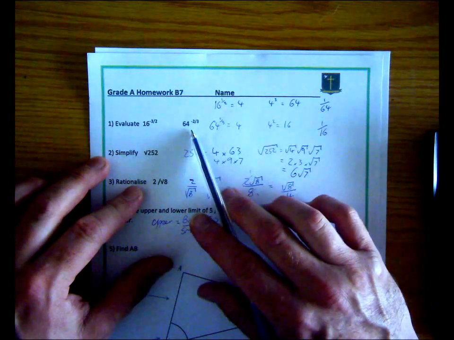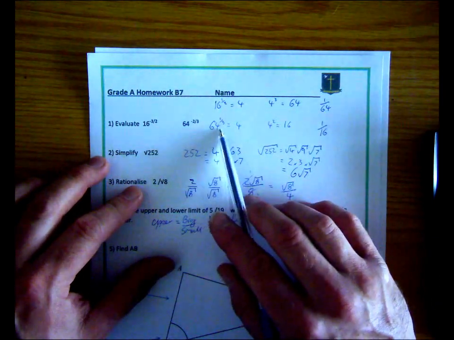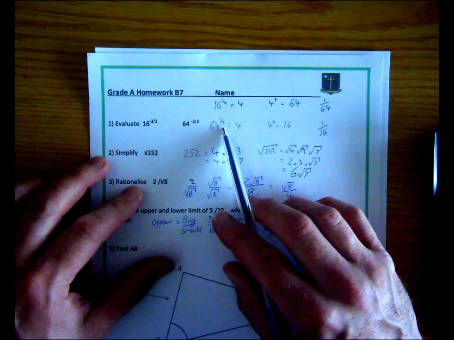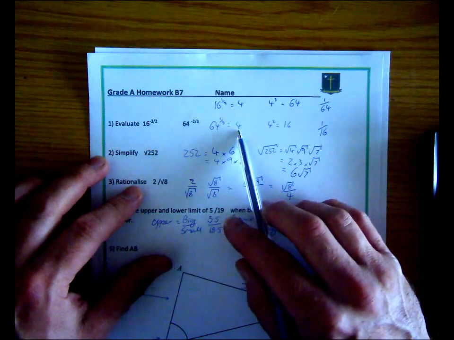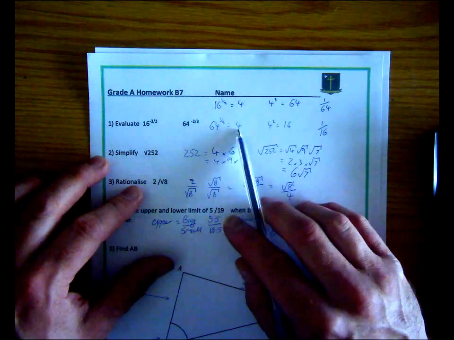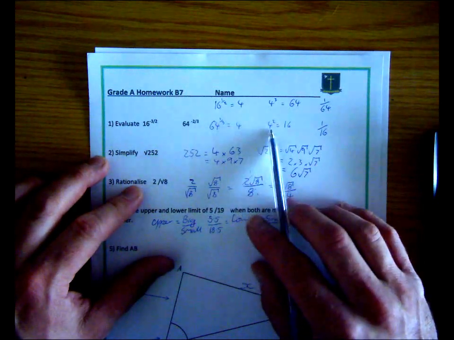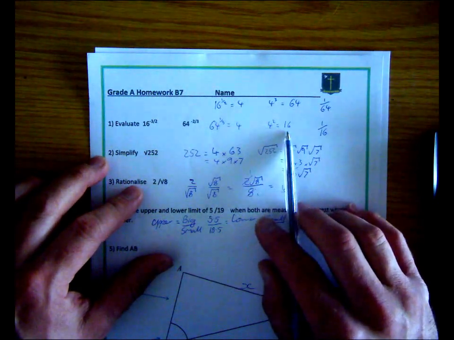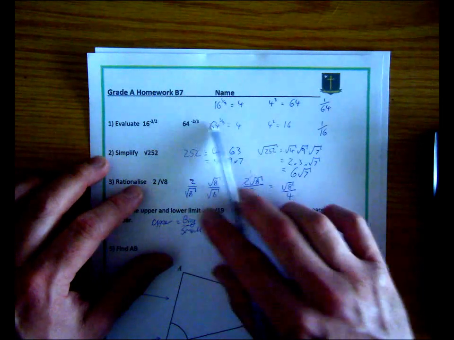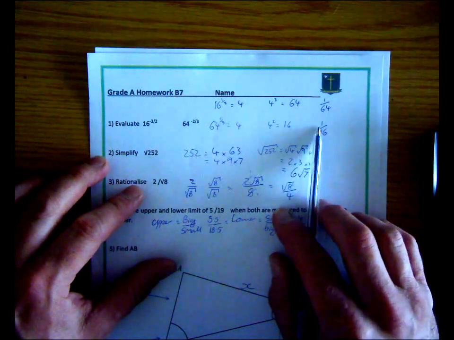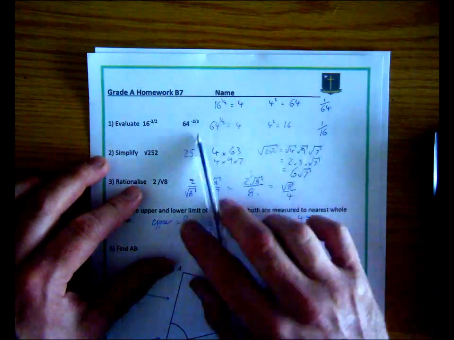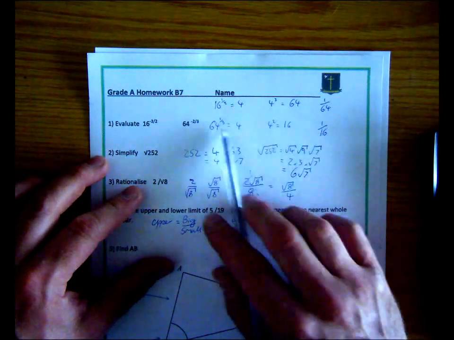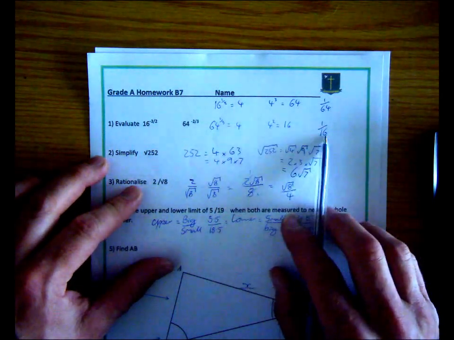I can do the same to 64. The power of a third means a cube root. So that's 4, because 4 times 4 times 4 is 64. The power of 2 means squared. So 4 squared is 16. And the negative power means reciprocal. That's 1 over 16. So we split it up into the 3 steps. Follow on from each one, you get to the answer.